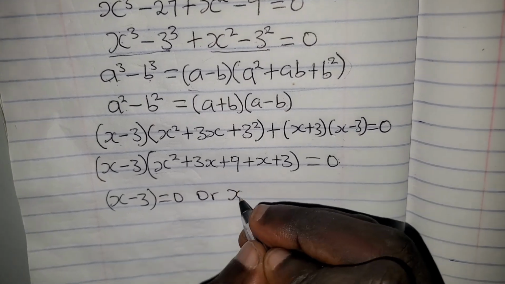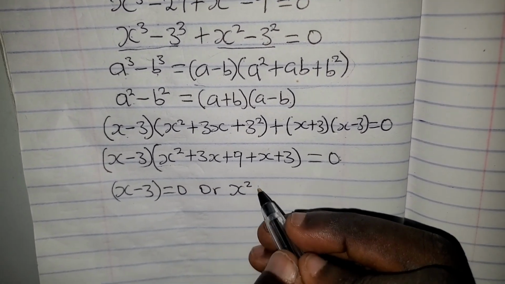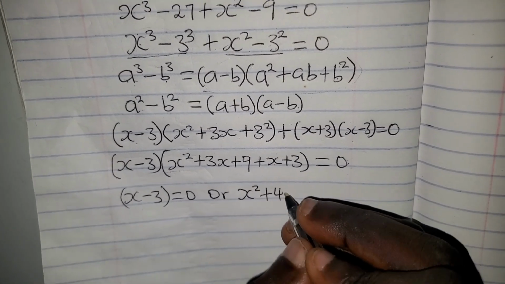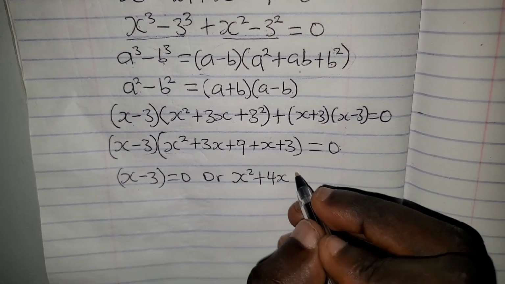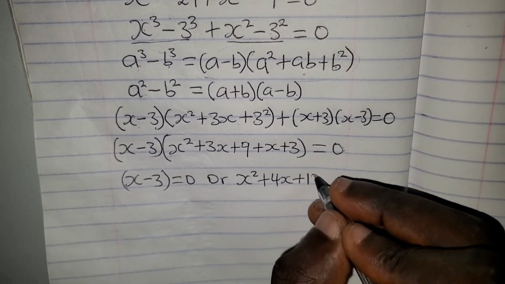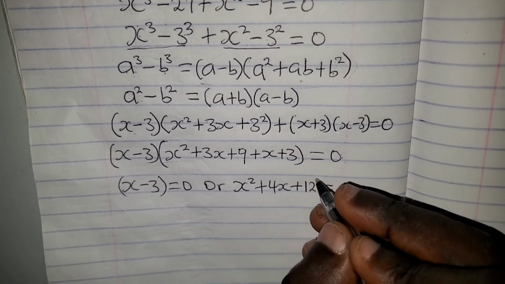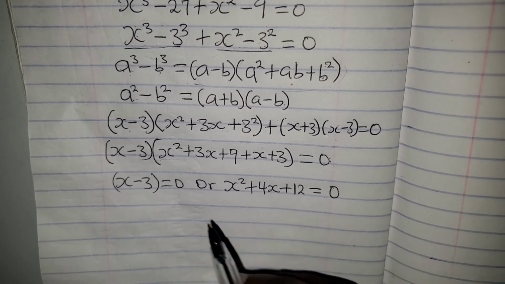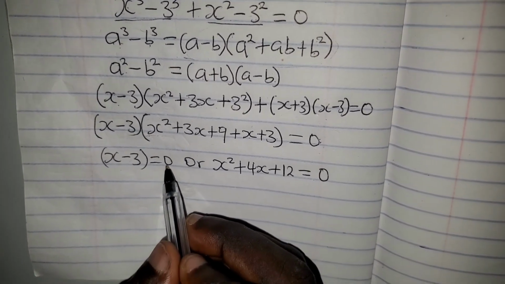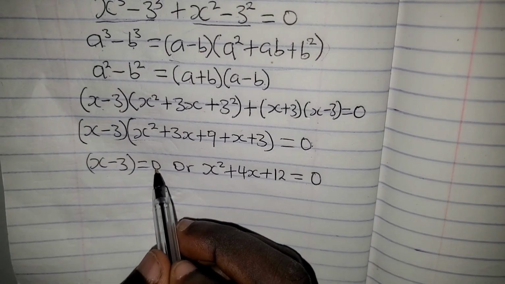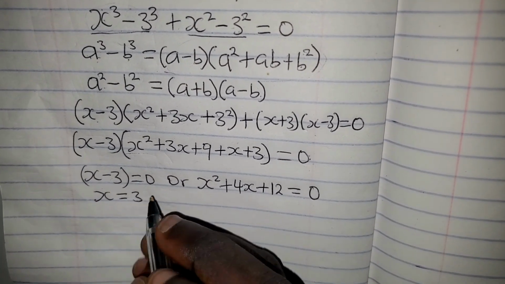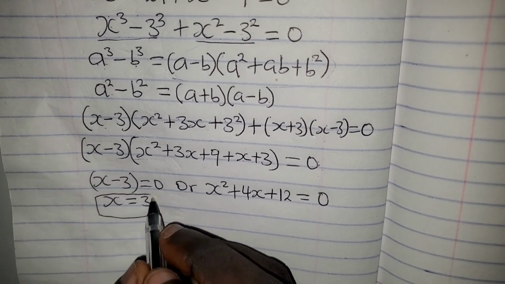That is x squared plus 3x plus x, which gives me 4x, plus 9 plus 3, which gives me 12, equals 0. Now, if I bring this minus 3 to the other side, it gives me plus 3. So here I can say x equals 3. That is for this one.